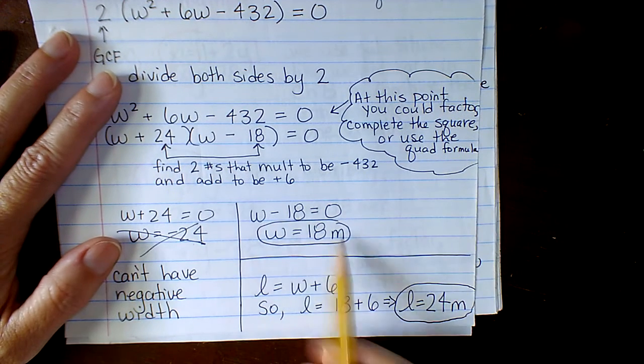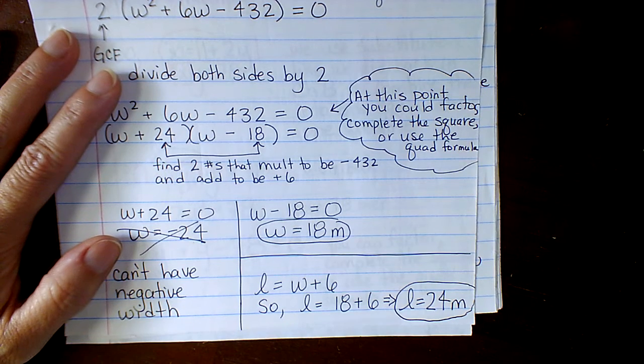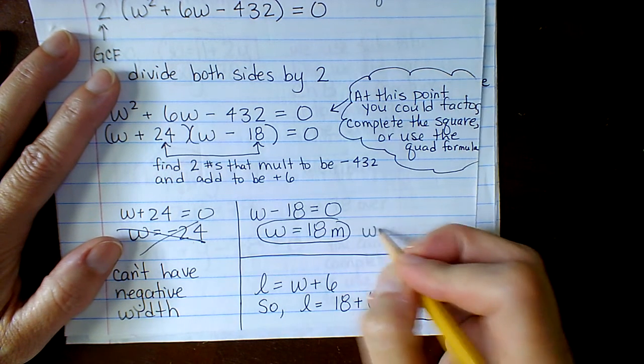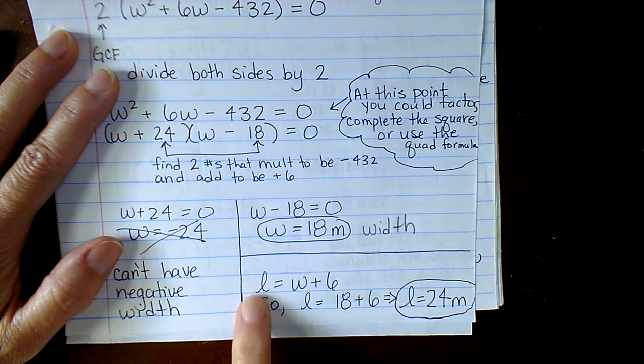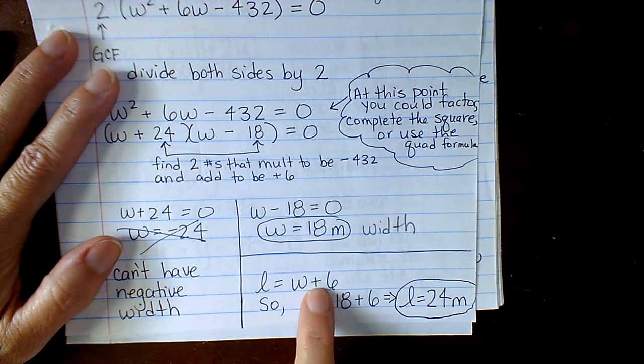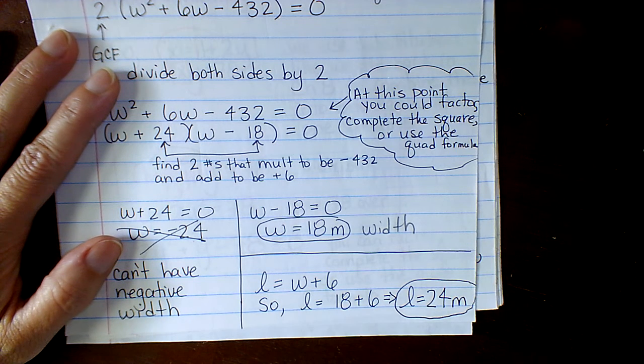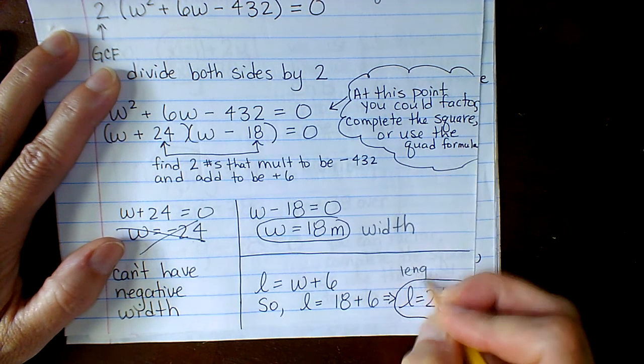Then coming back, there's one dimension. What's the other one? Well, there's the width. So what's the length? Well, remember, the length was 6 meters longer than the width. So adding 6 to this answer, we get a length of 24.